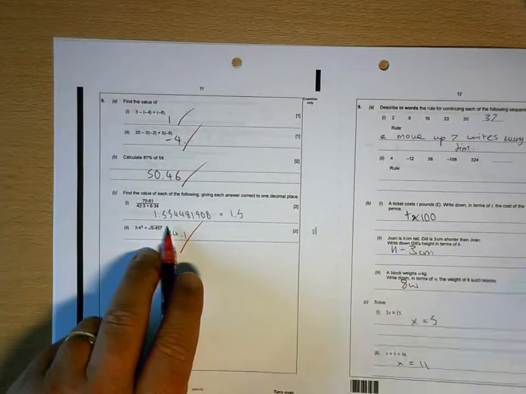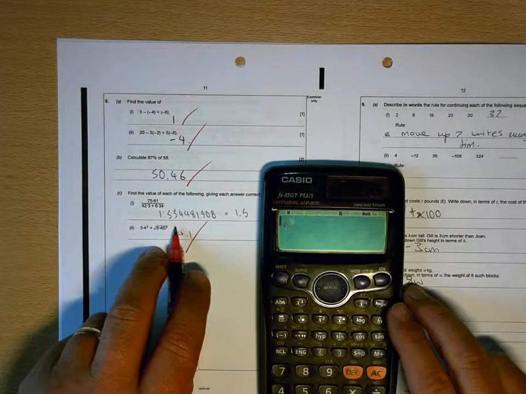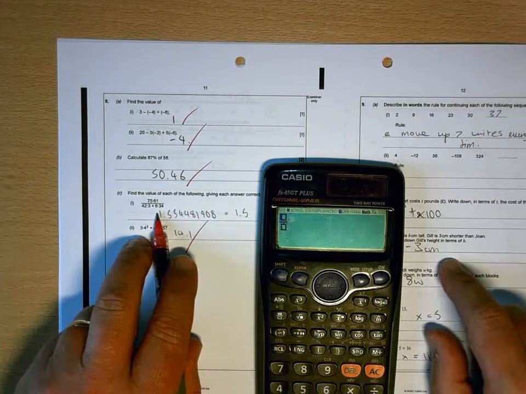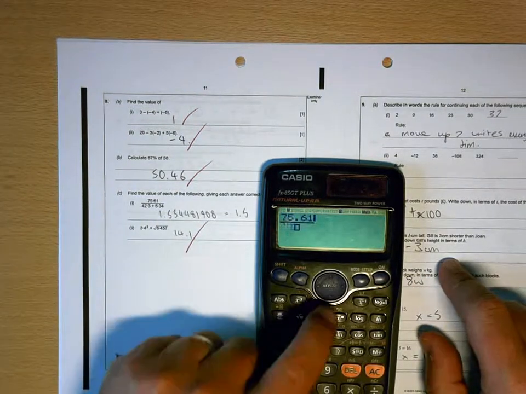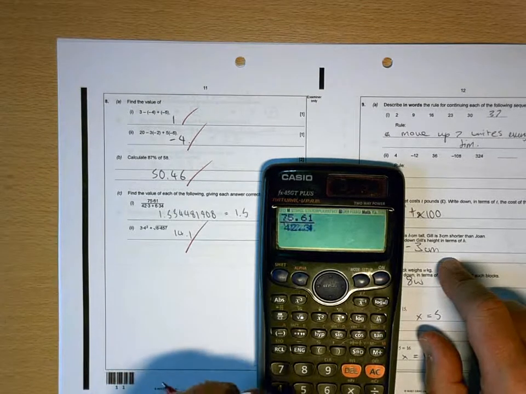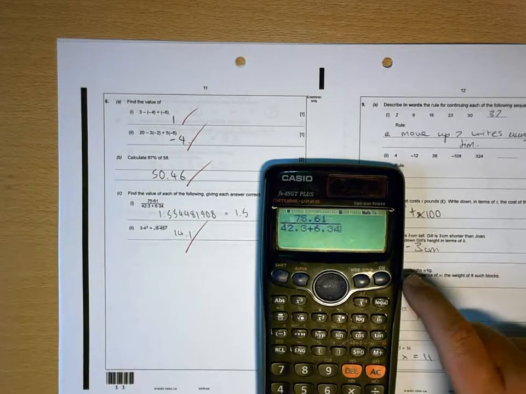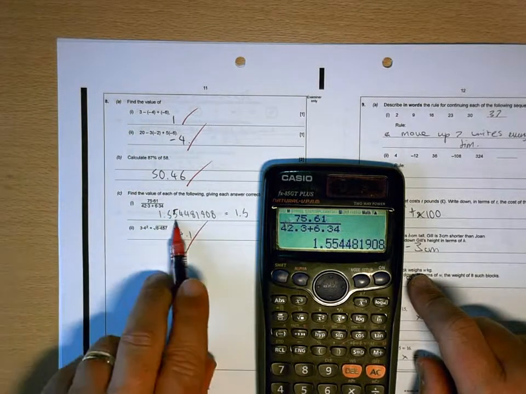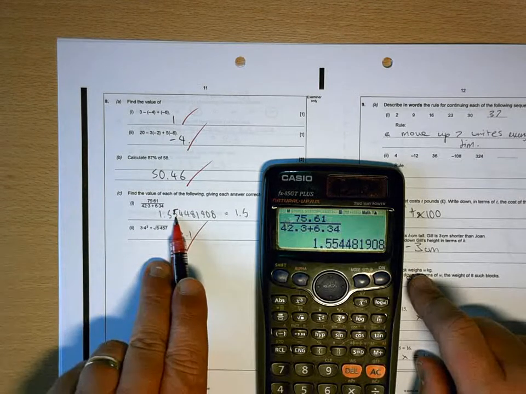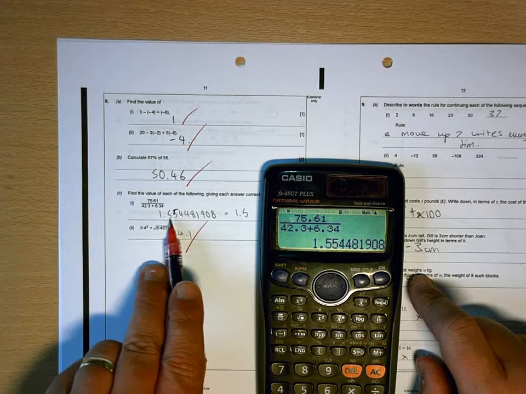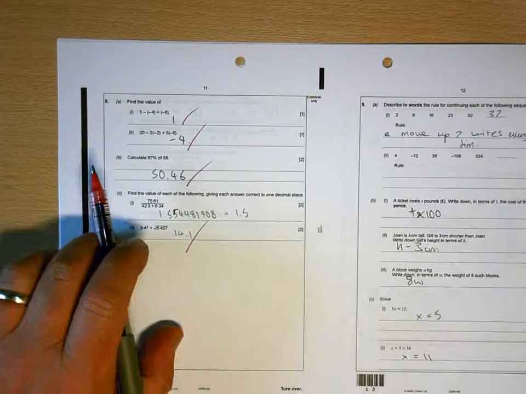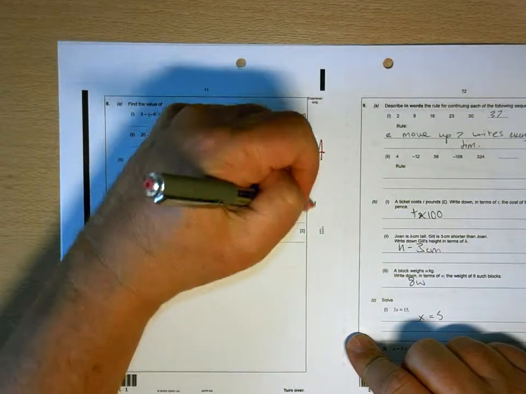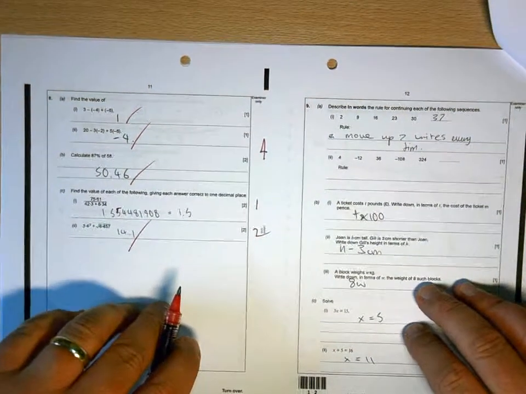Right, with this one, again, you've got that wrong. So, oops, wrong button. Fraction button on your calculator. 75.61 on the top. 42.3 plus 6.34 underneath, press equals, and there's 1.55. Now that would round to 1 decimal place. Because the next digit along is 5 or higher, it rounds to 1.6. So you would lose one of those marks there. So there's 4 there, 1 there, and 2 there.